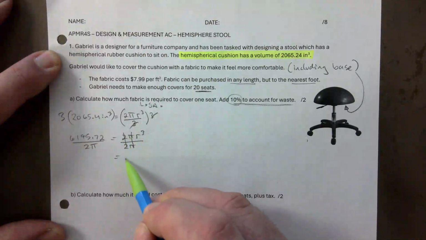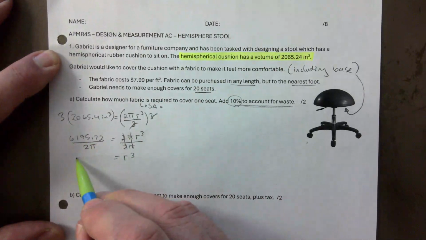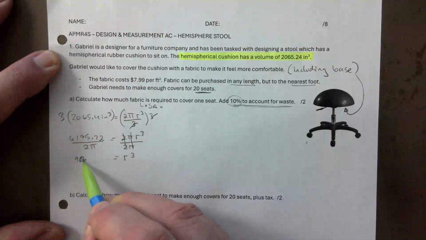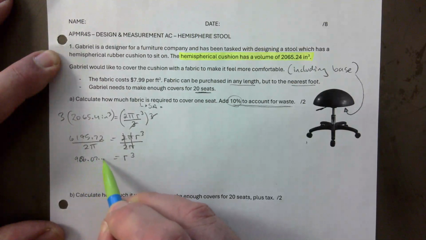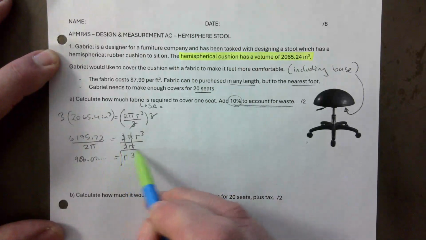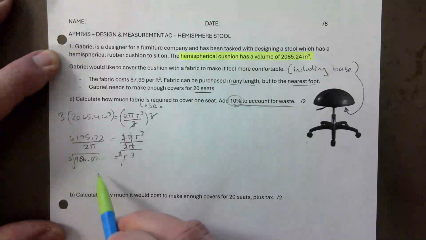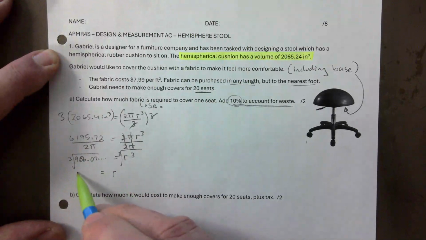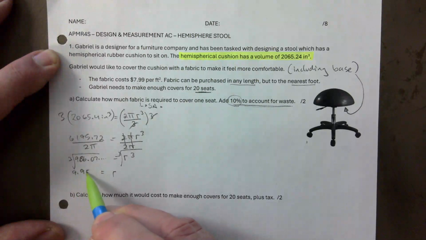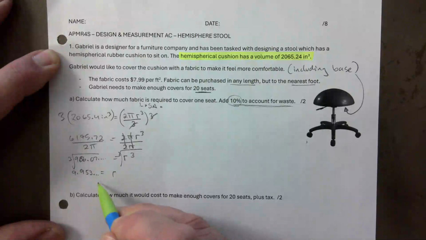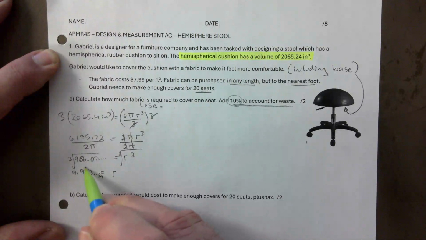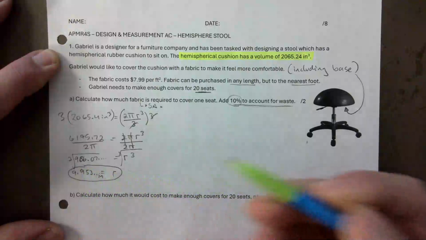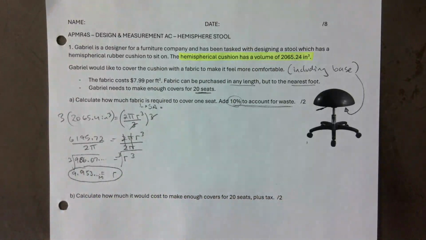Cancel, cancel. You're left with r cubed, and if some of you crunched the numbers, that gives 986.07, and it just keeps going. Don't round just yet. And then cube root, and that would be 9.953 and something. And we make a note that this is in inches. I shouldn't be circling, but it's okay because we're going to clearly label at the end which one is the answer. But that one is definitely an important step.